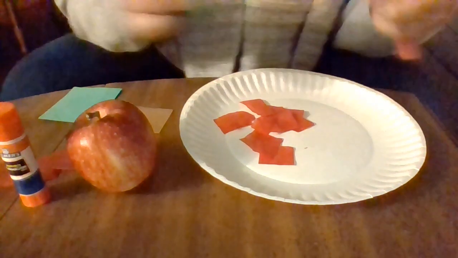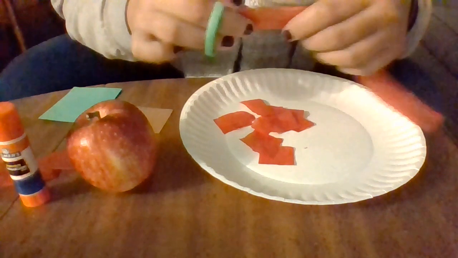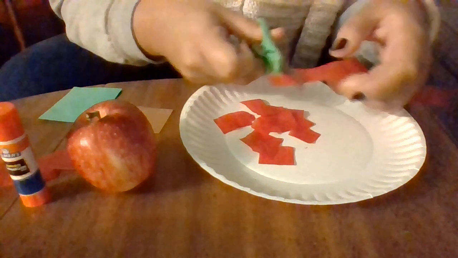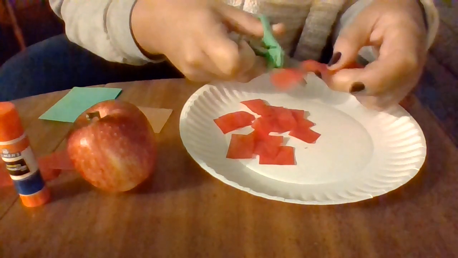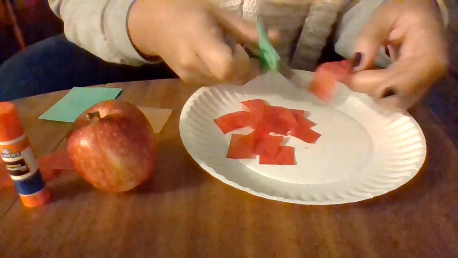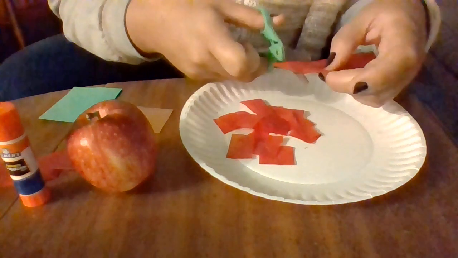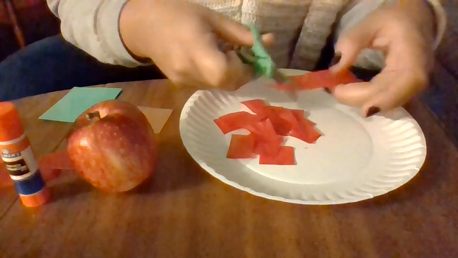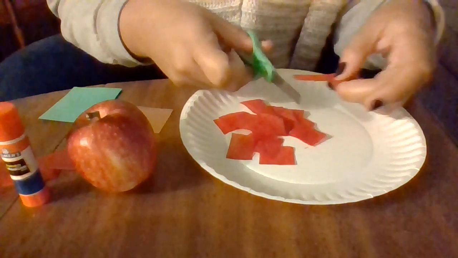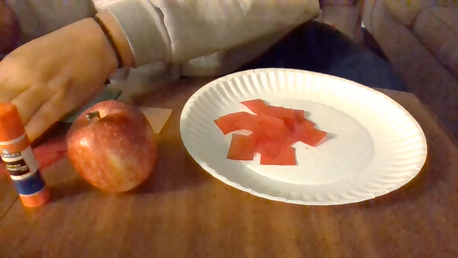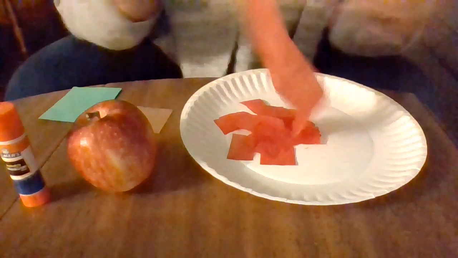I'm going to cut all of my red out, so I have 2 more to do. One more.